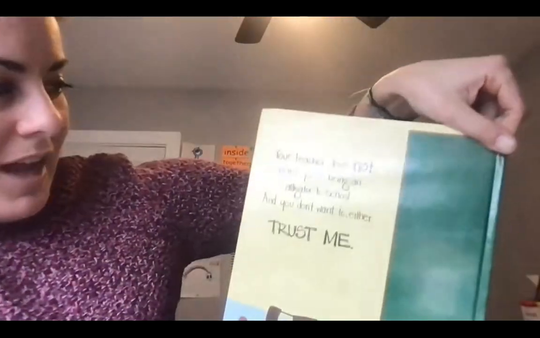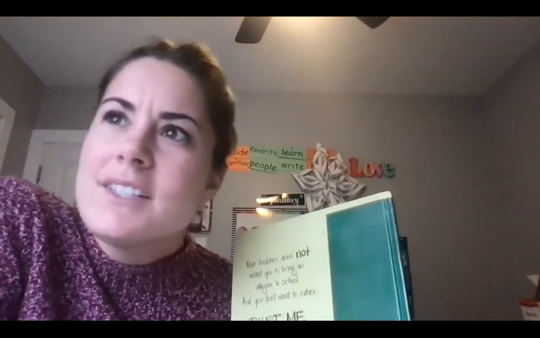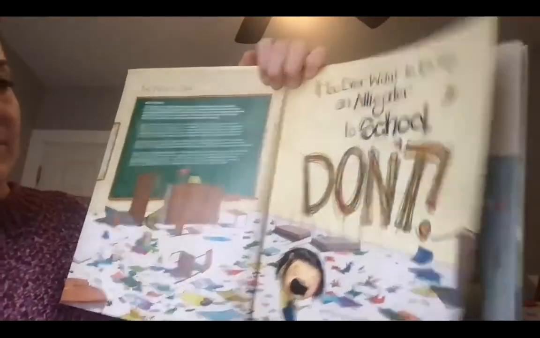Your teacher does not want you to bring an alligator to school, and you don't want to either. Trust me. That's what the back says. I have to see, would I be okay with you bringing an alligator to Zoom school? Wouldn't be my problem, right? It'd kind of be your parents' problem. No. Don't bring alligators to Zoom school either. Okay, so here they're at the school when they go into school, not just Zoom school.